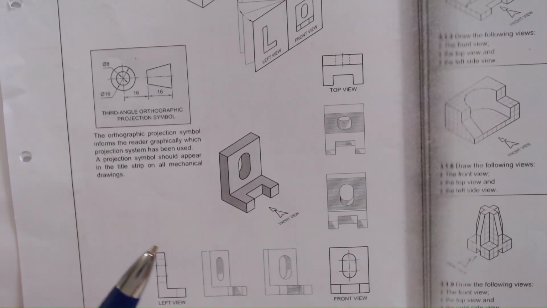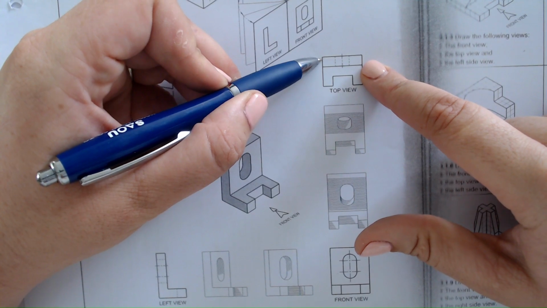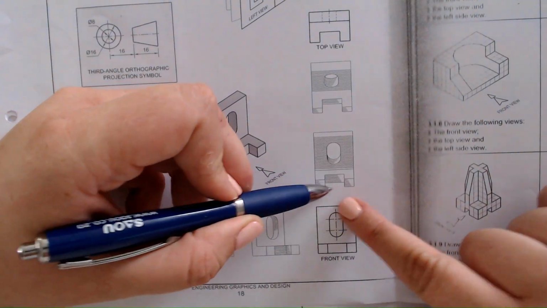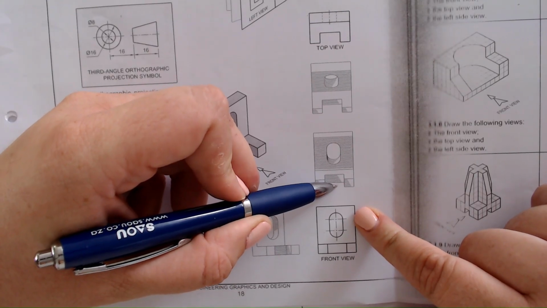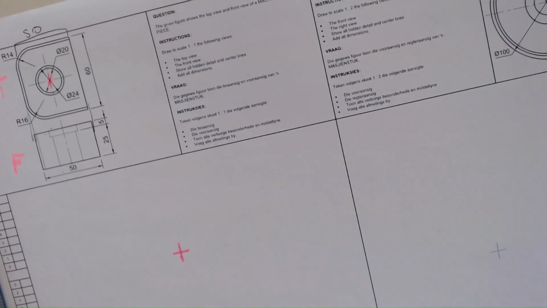Okay. Now, the important thing is you'll see if you draw the top side and you draw it above my front view, you'll see how the distances match up. And that is why we draw it in this way. Okay. So let me show you. Let me just use this one. It's less scribbled on.